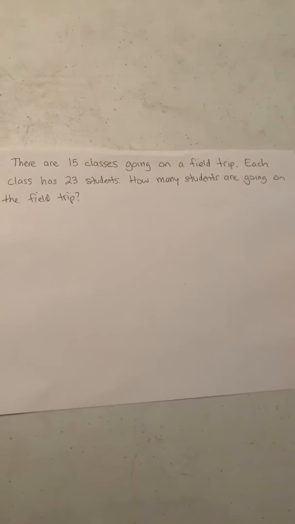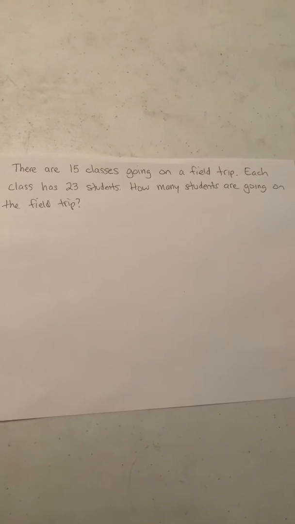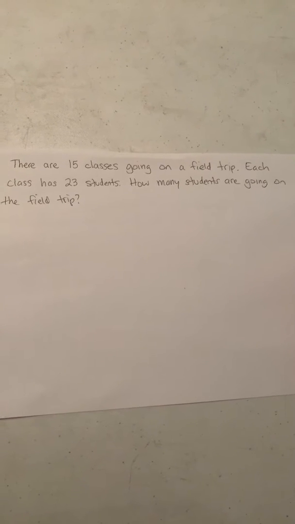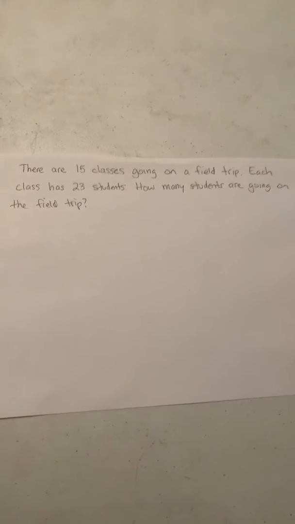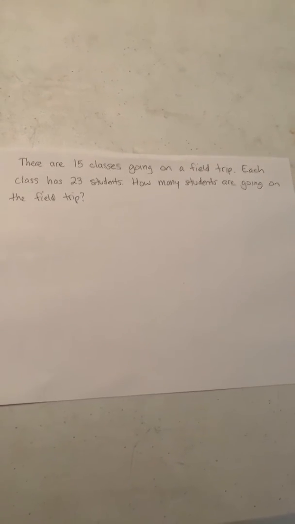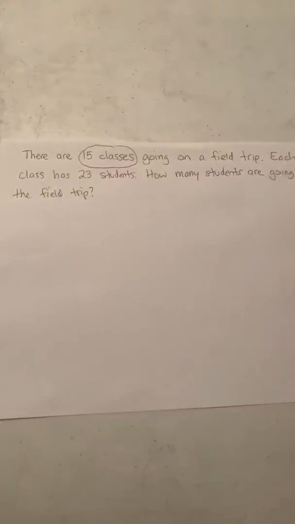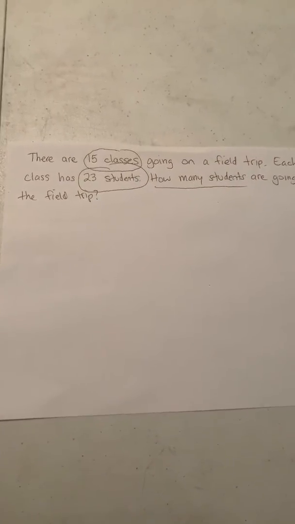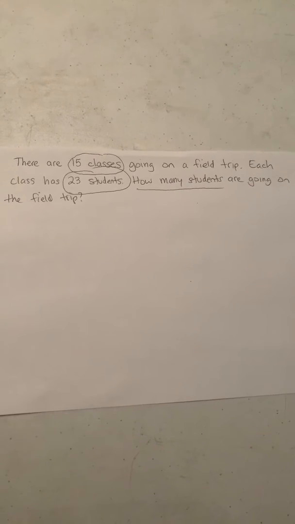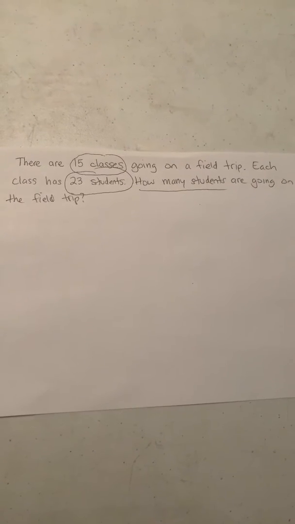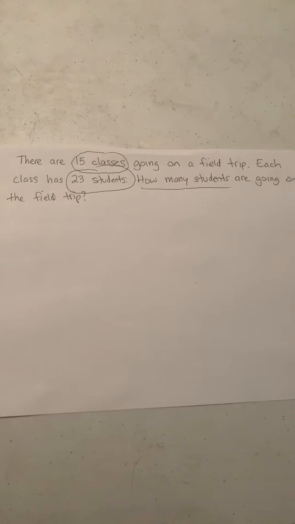So this one has two double-digit numbers. From our problem one, it only had one, and it had a single digit. So this one's a little bit harder. So we're going to first start off. I know that I'm going to be working with the number 15. There's 15 classes of 23 students. So how many students are going on the field trip? So with that, I know I have 15 classes, each with 23 students.